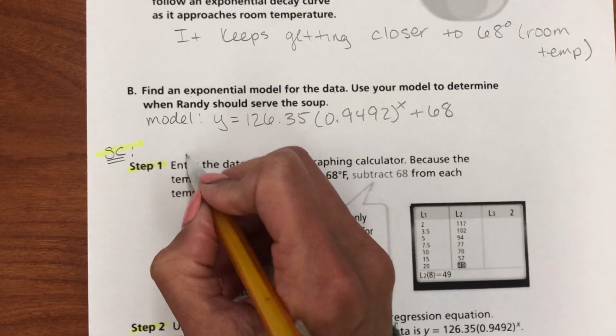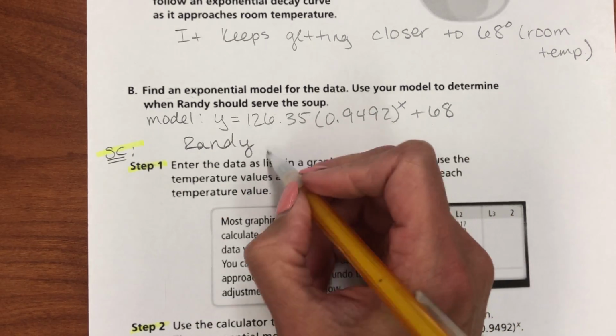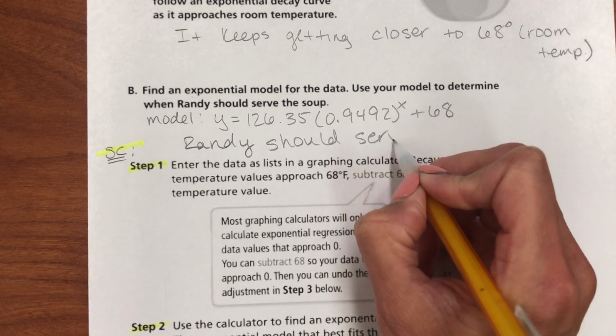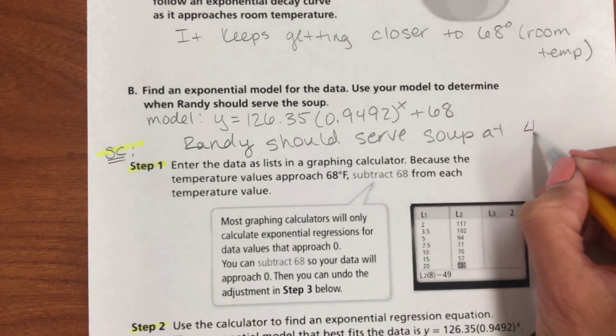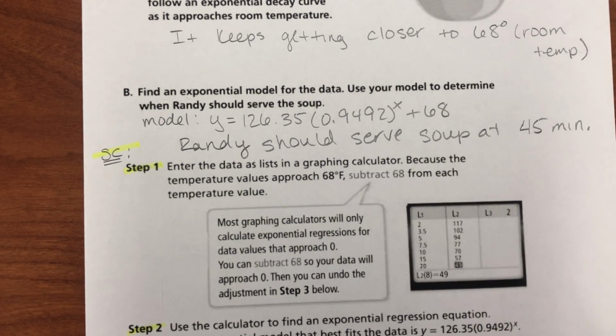And then Randy should serve his soup at about 45 minutes. Okay, so that is how you use regression to find an exponential model.